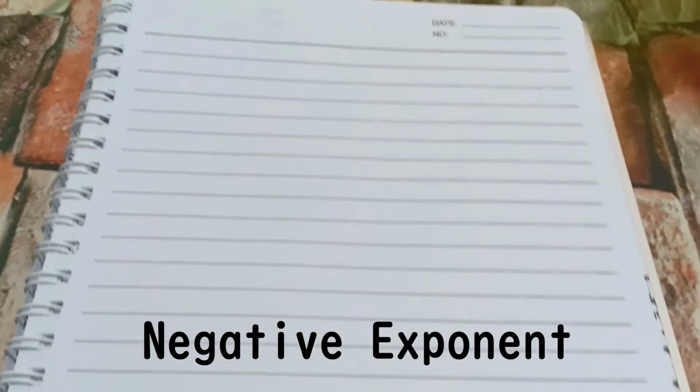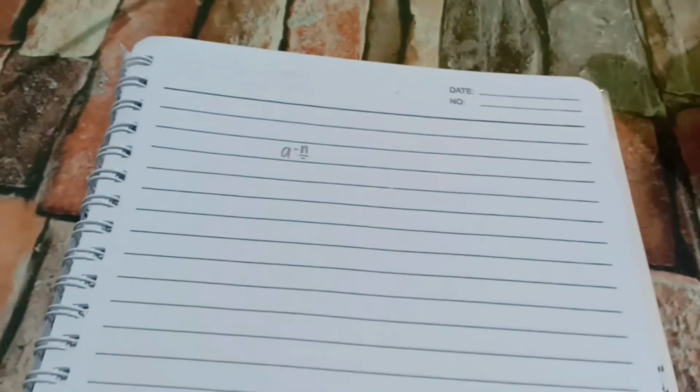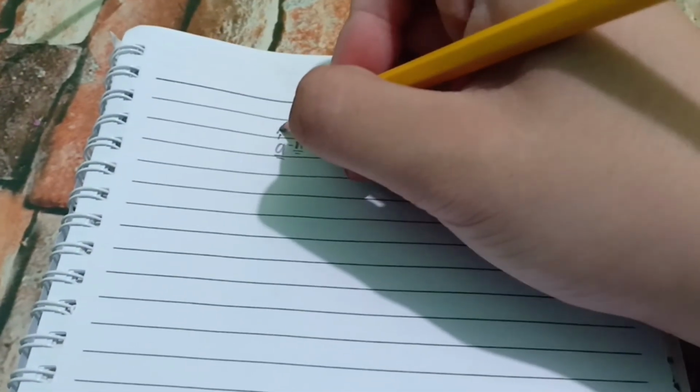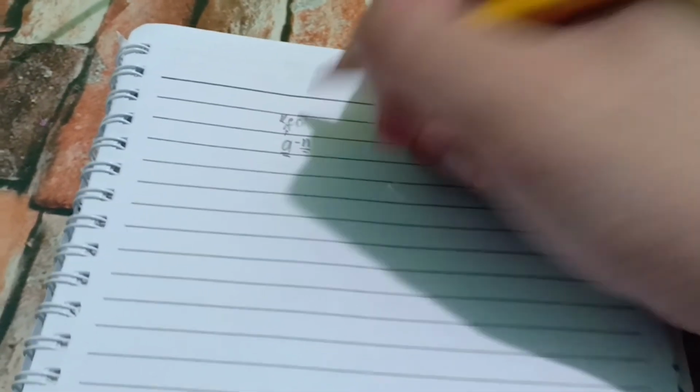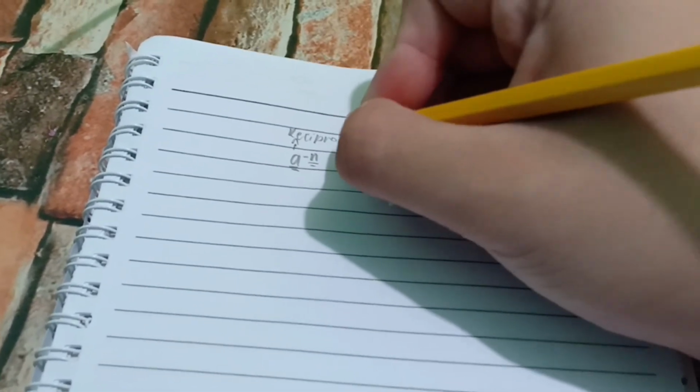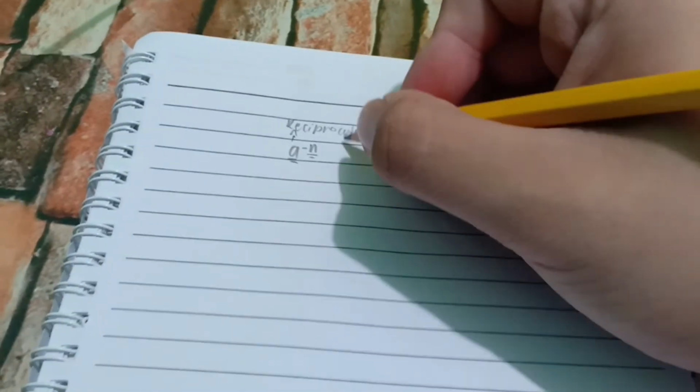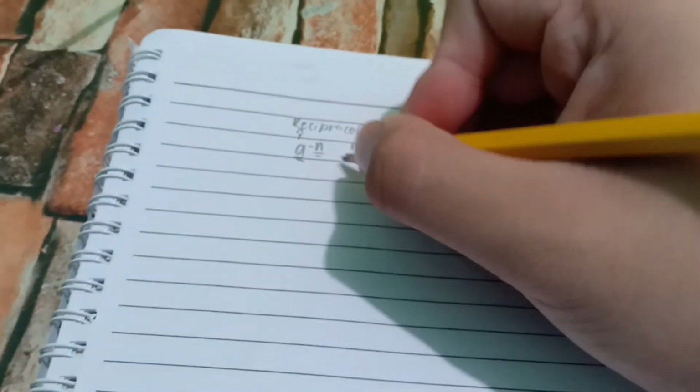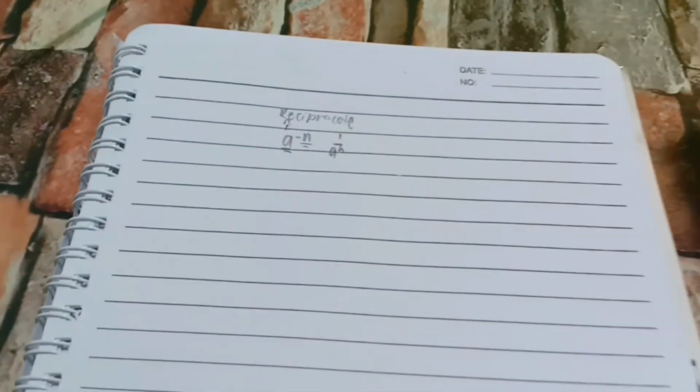I'm here today to teach you the fifth rule of exponents, which is the negative exponent. Let's have our a to the power of negative n. This doesn't make our answer negative. We will use its base to find our answer, which is we will reciprocate it. Like this one, 1 over a to the power of n.